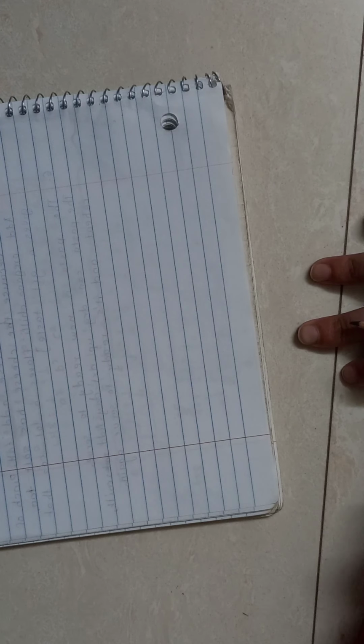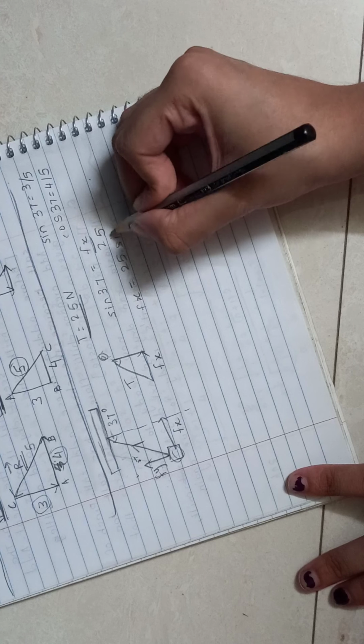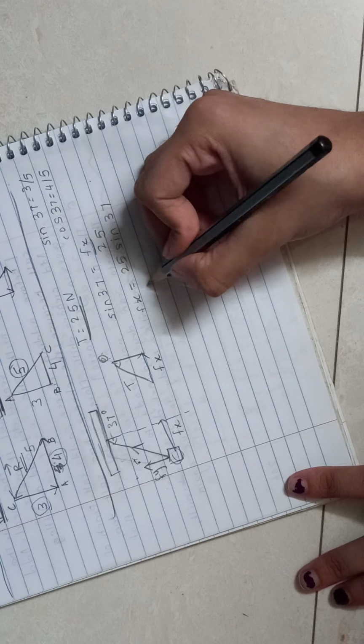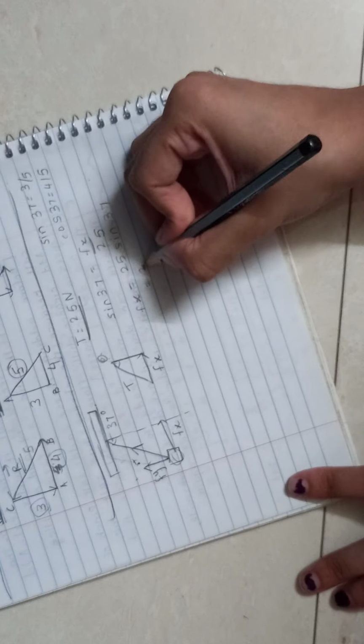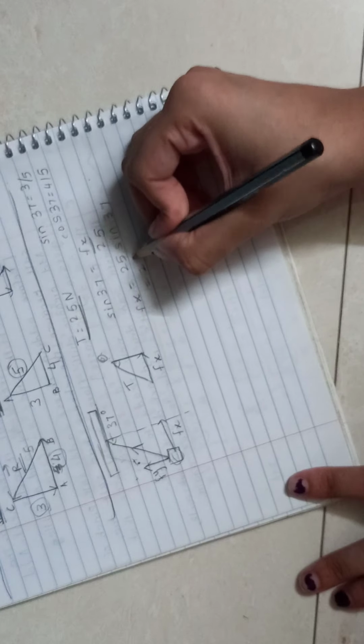So what will Fx be? Fx will be 25 sine 37. What is 25 sine 37? It is 25 into 3 upon 5, which is 15 Newton. As simple as that. You just found out the horizontal component of this tension.